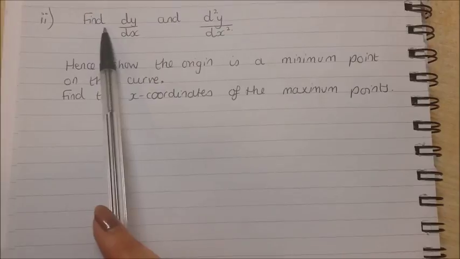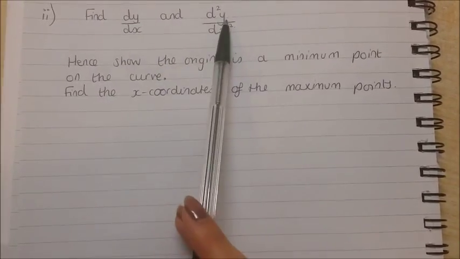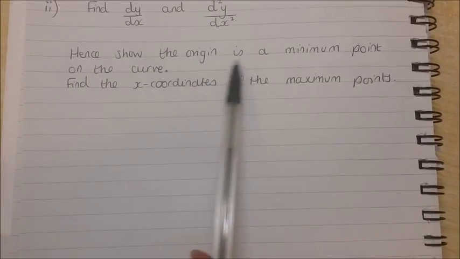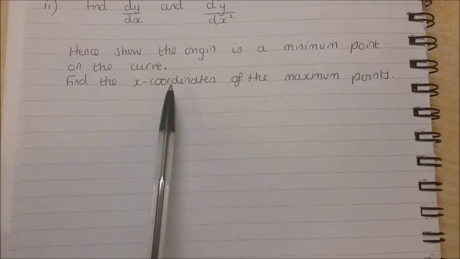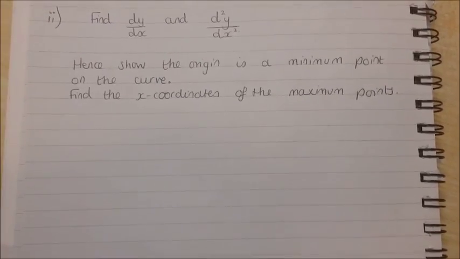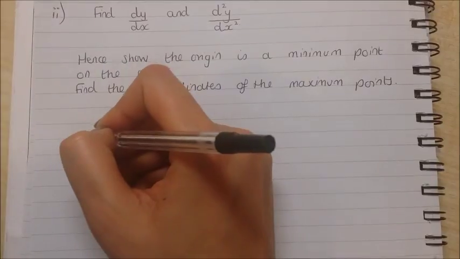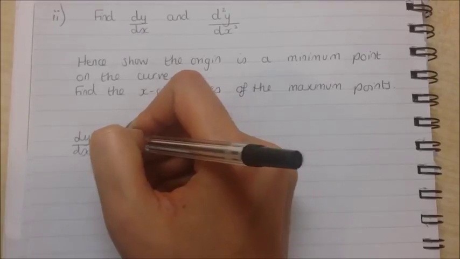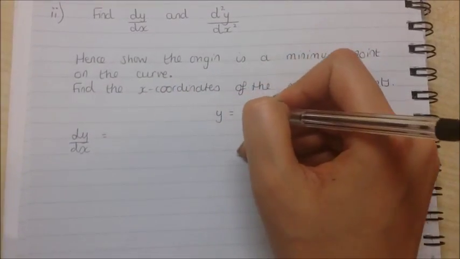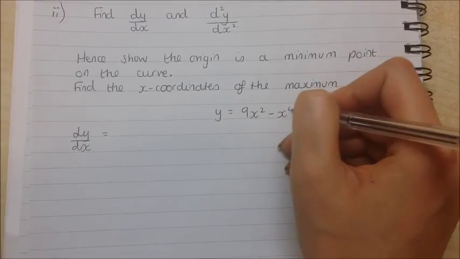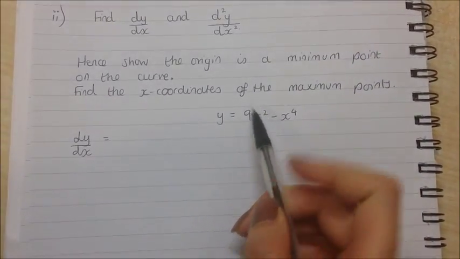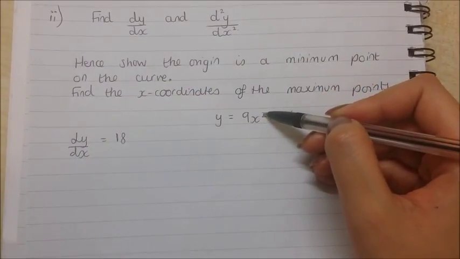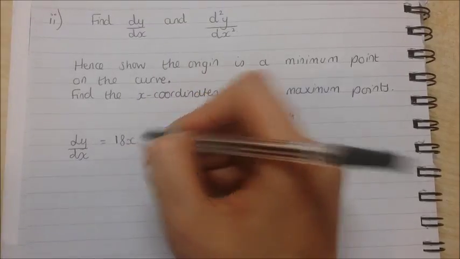In the second part of the question, it asks me to find dy by dx and d2y by dx squared. And then it says, hence show the origin is a minimum point on the curve and find the x coordinates of the maximum points. So first of all, I'm going to find dy by dx. So the equation was y equals 9x squared minus x to the power of 4. When I differentiate that, I do 2 times 9, which is 18, and then decrease the power of x by 1 to give me x on its own.